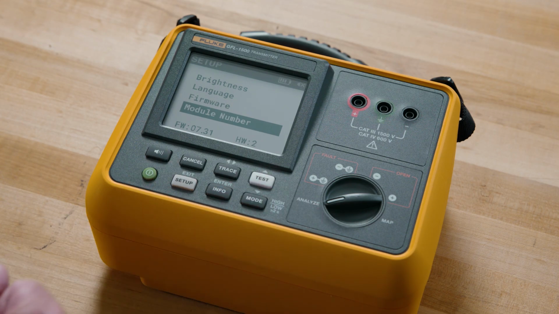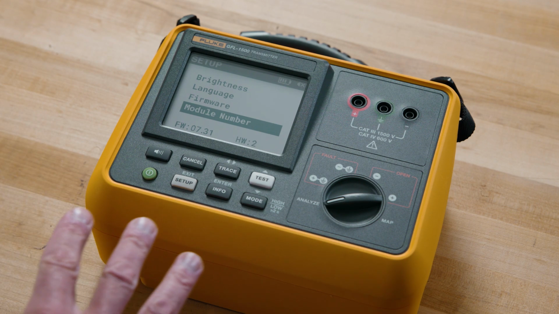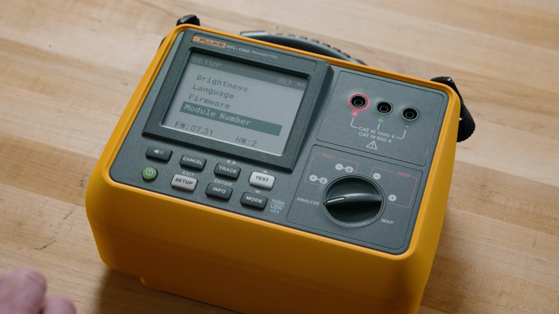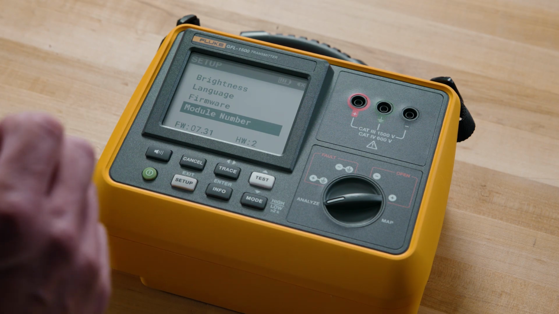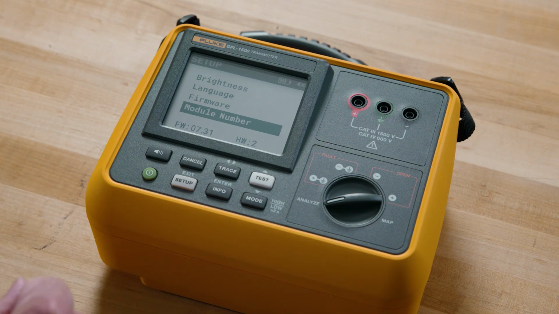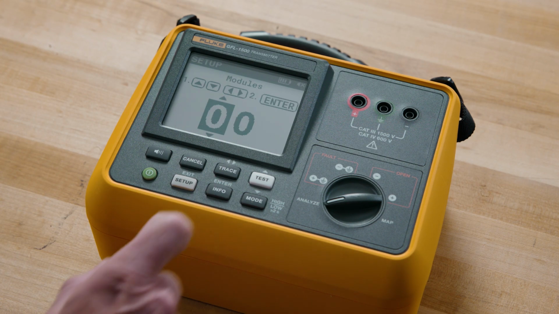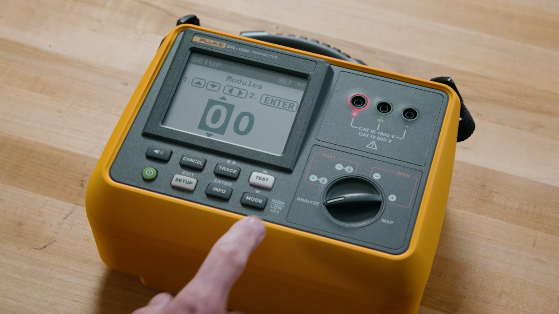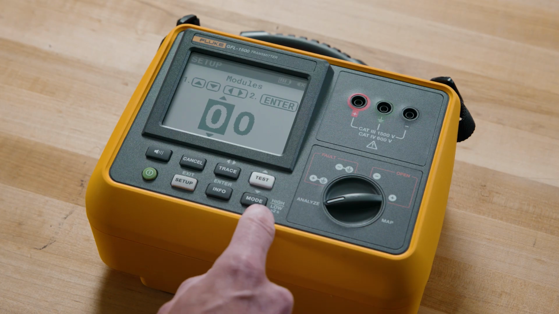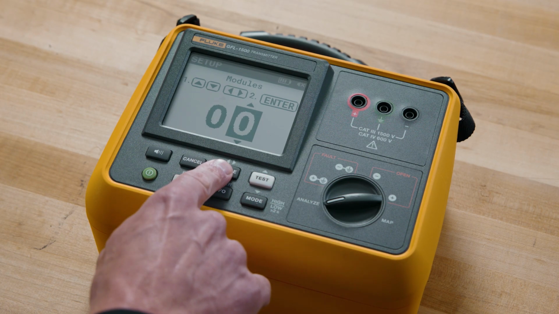The final option in the setup is the module number. You can input the module number in 2 ways, either in this Setup menu, or you can do it in the Analyze function after you've done the test by hitting the Info button. Here I can hit Enter, and I can add the number of modules that I have in the strings in which I am testing. I use Test for the up arrow, Mode for the down arrow, and Trace will move from left to right.